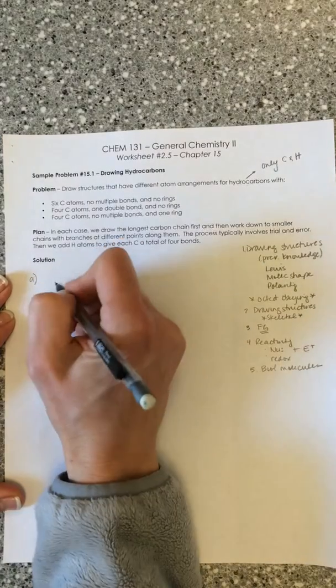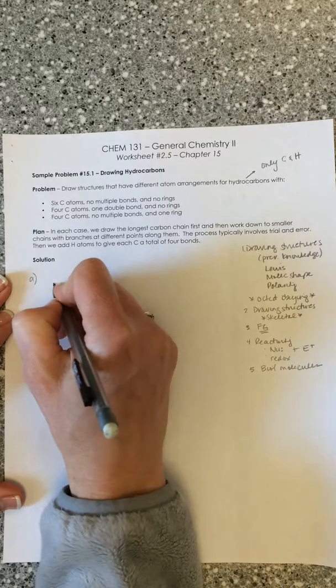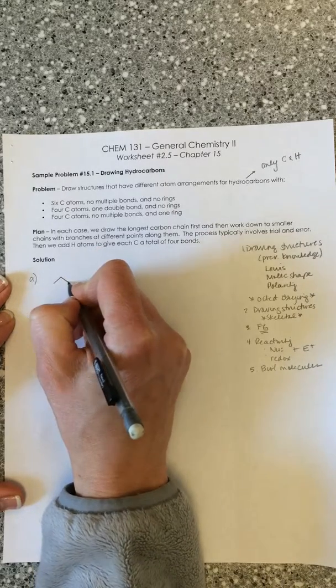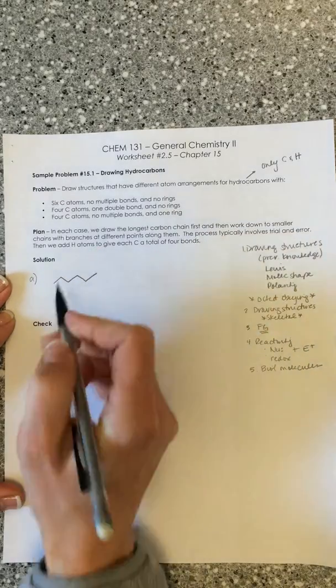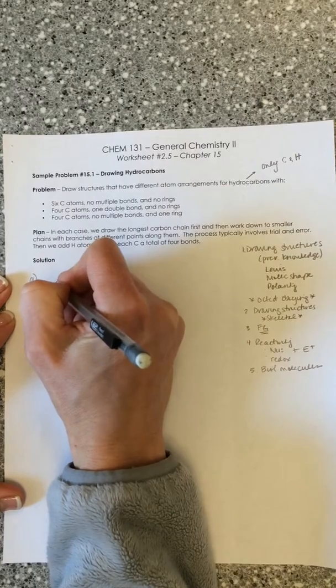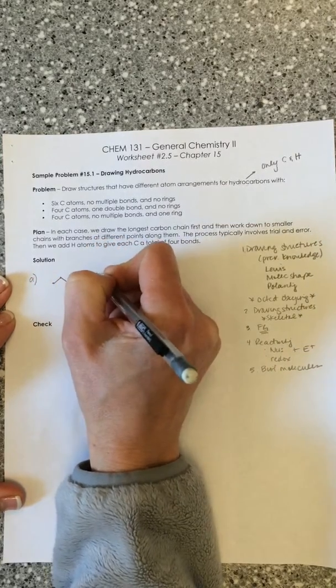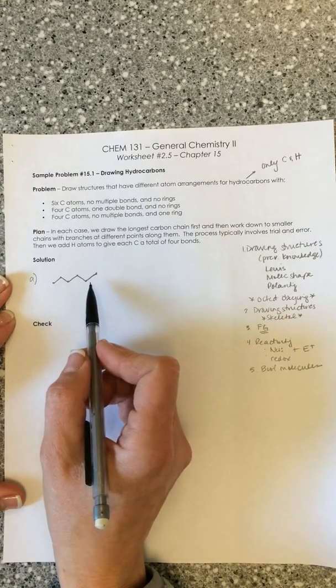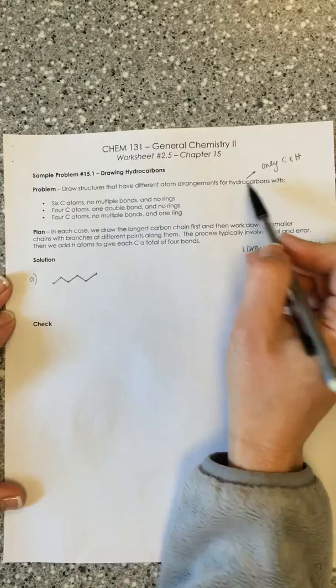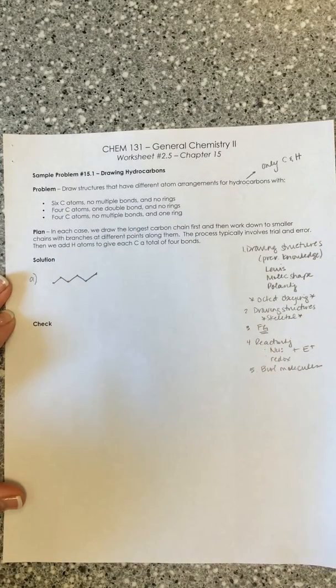And so to draw them, always start by counting. As soon as you put your pencil down, say number 1, and then you say 2, 3, 4, 5, 6. Remembering that each intersection of a line or end of the line represents a carbon atom. Early on, if you want to make little dots to remind yourself of that, that's okay. But here we see that there's 6 carbon atoms drawn in a line. This is going to be our simplest hydrocarbon that has 6 carbons, no multiple bonds, and no rings.